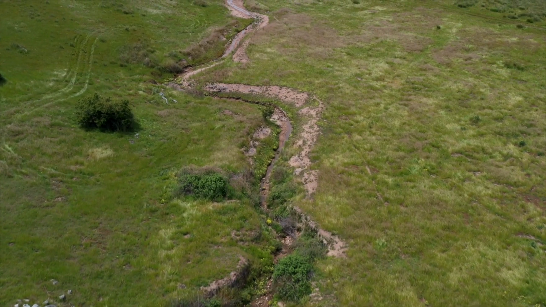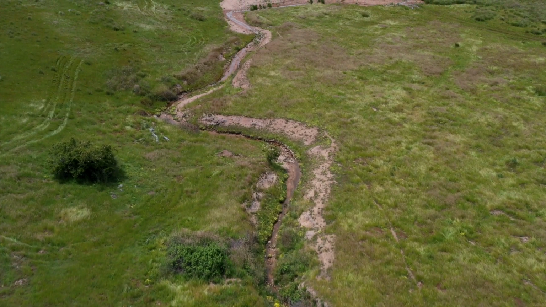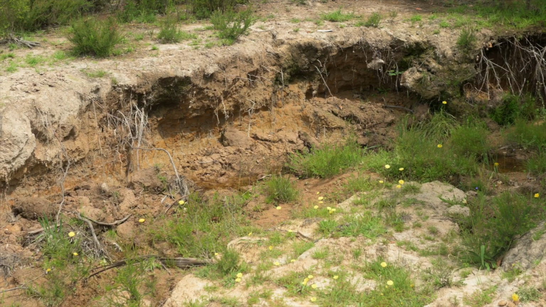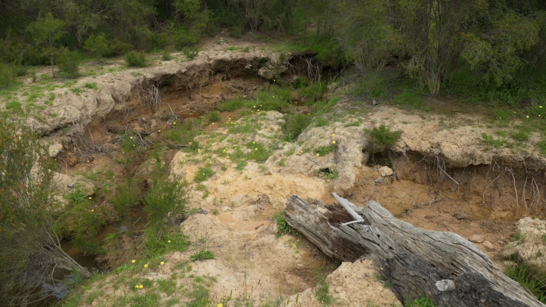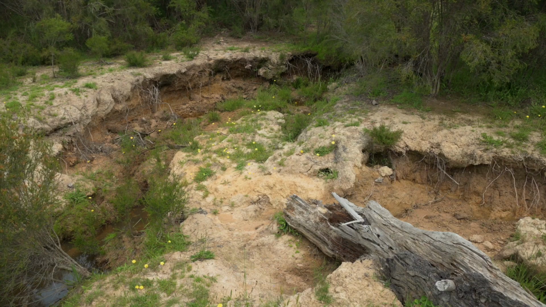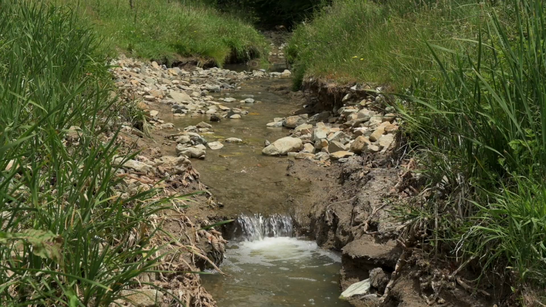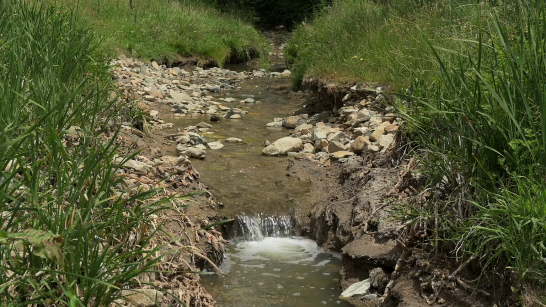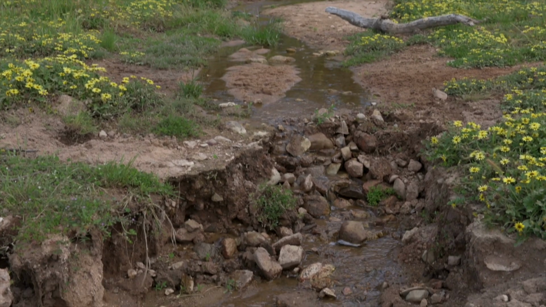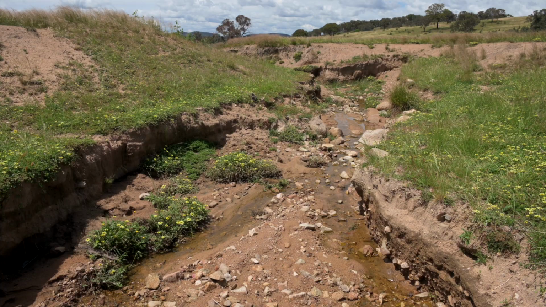Basically, gully erosion happens when runoff from rainfall flows through the landscape, removing soil, creating channels greater than 30 centimetres deep. In the very early stages, an active gully head looks a bit like a small waterfall, which if left untreated will continue to erode upstream, becoming deeper and wider over time.